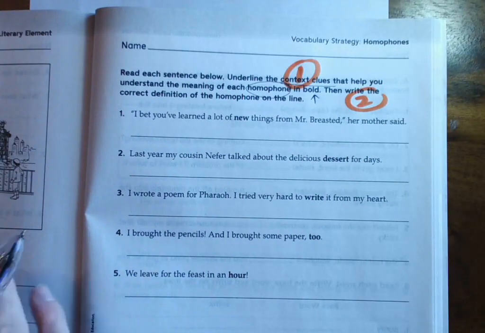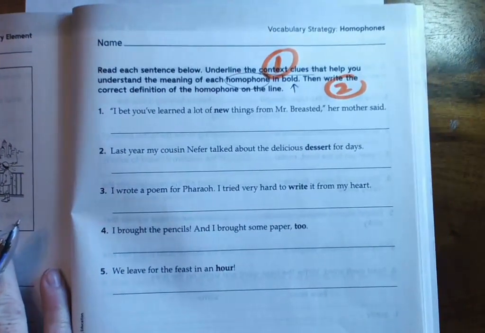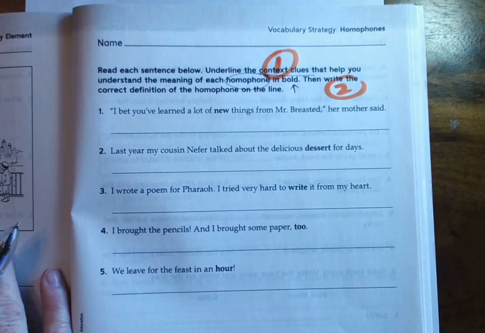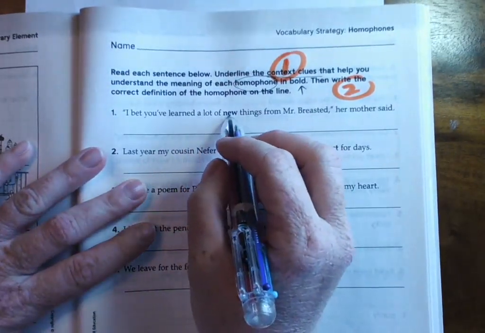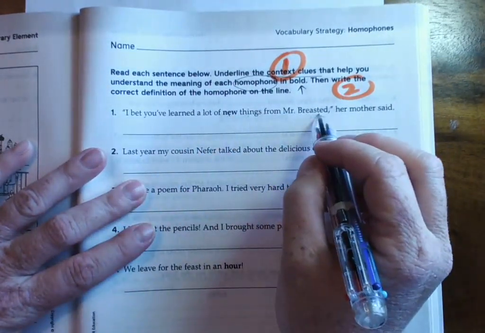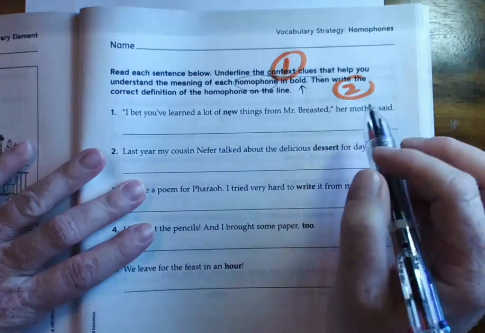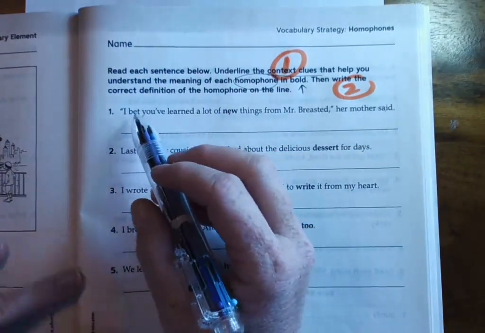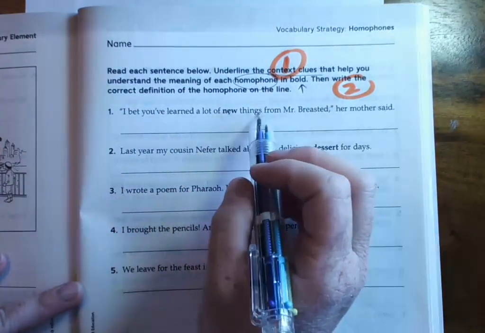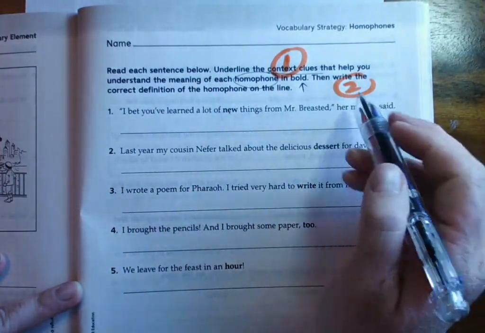Okay? So I'm going to go ahead and read the example for number 1. And then after we're done going over that, you'll do numbers 2 through 5 on your own. So number 1, I bet you've learned a lot of new things from Mr. Breasted, her mother said. I'm going to read it again because it was kind of jumbled in my head the first time I read it. I bet you've learned a lot of new things from Mr. Breasted, her mother said.